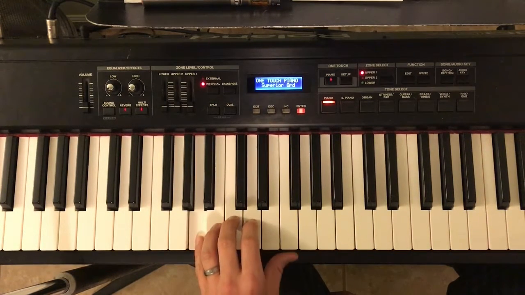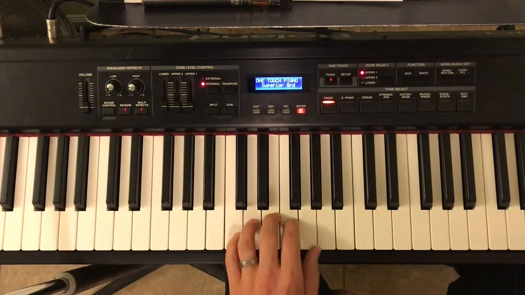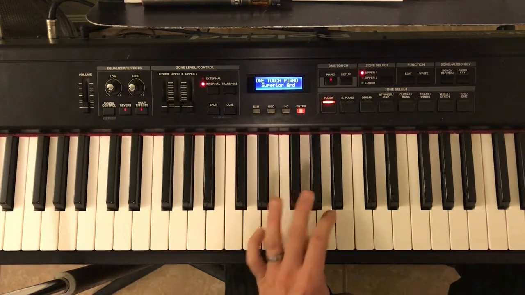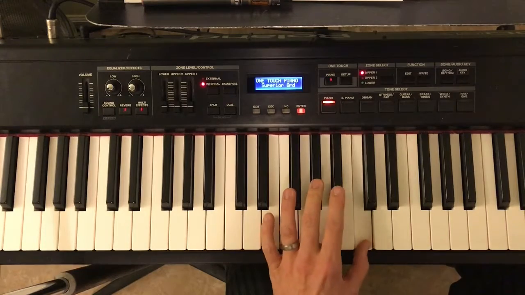And you hear the difference in how that sounds, right? It's a much darker sound. Let's start that from C. 2, 1, 2, 2, 1, 2, 2.